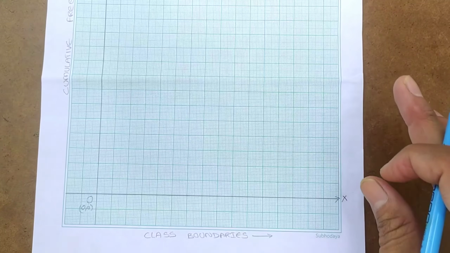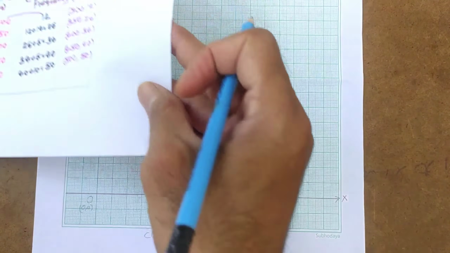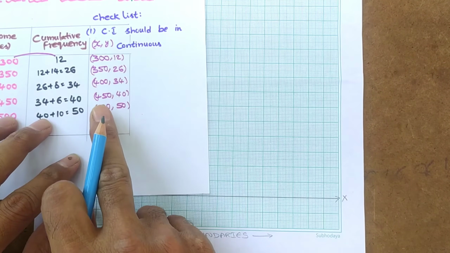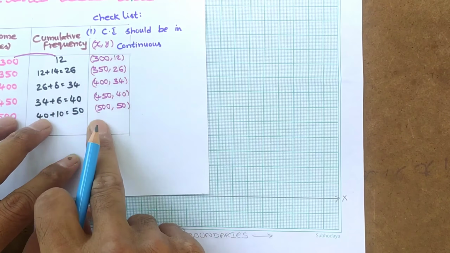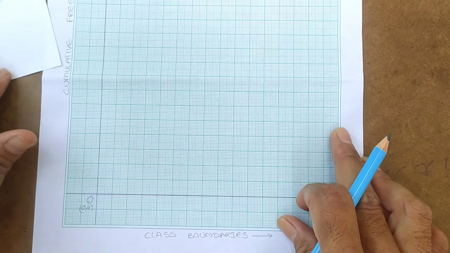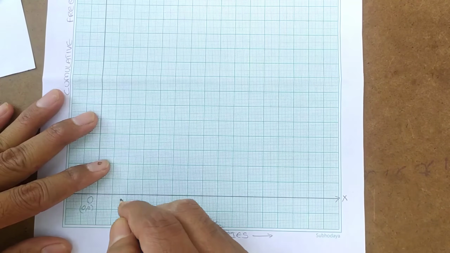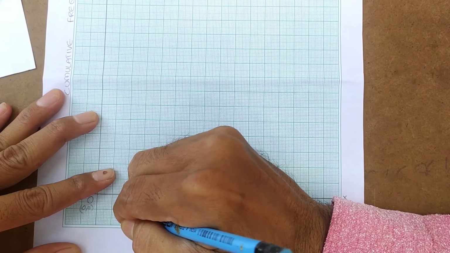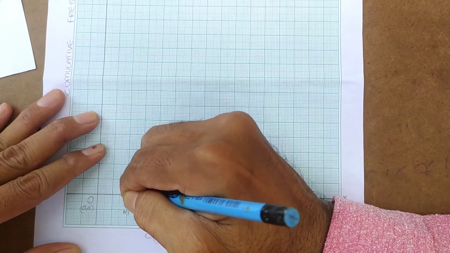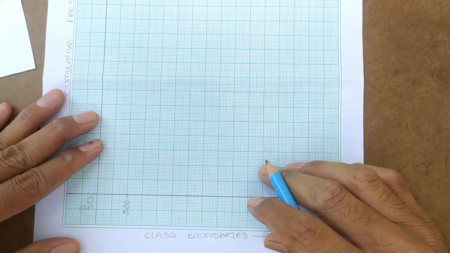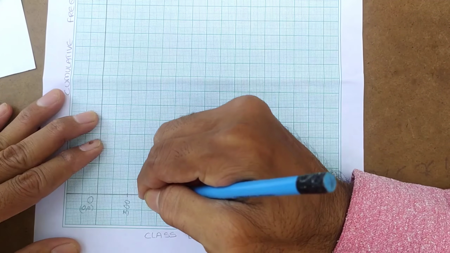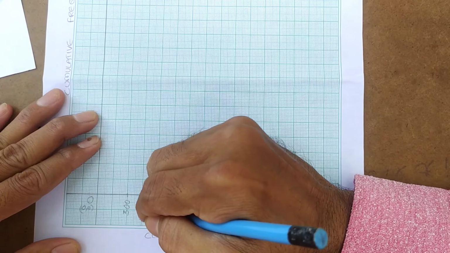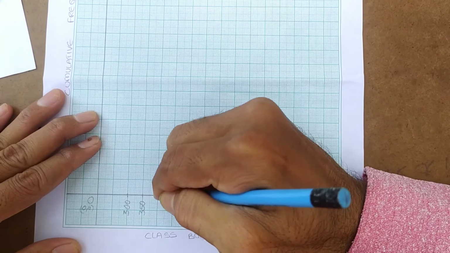Now see the points observed here. First one is 300, 350, 400, 450, 500. These all indicate x coordinates. So let us take them here. Here I am taking this value as 300, right. Now here I am taking it as 350, this is 400.